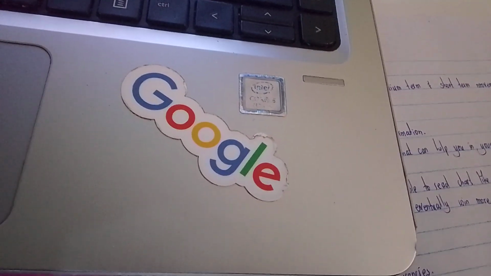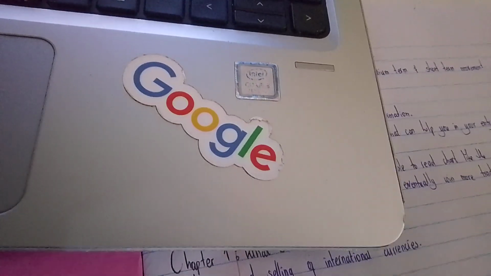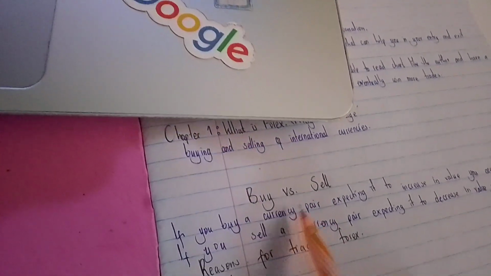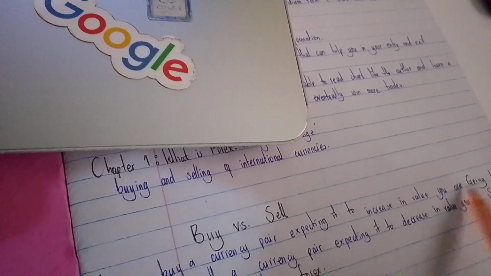If we think that our euro will go up, then from up here we had said that if you buy a currency pair expecting it to increase in value, you are going long.